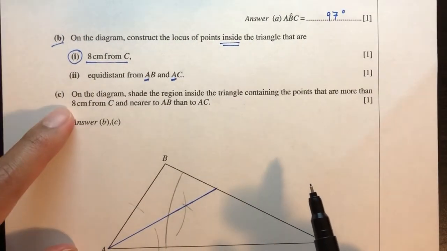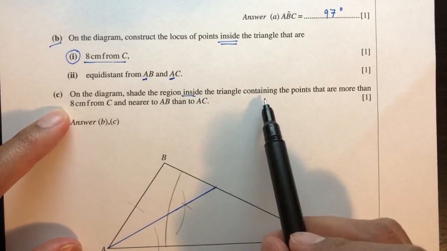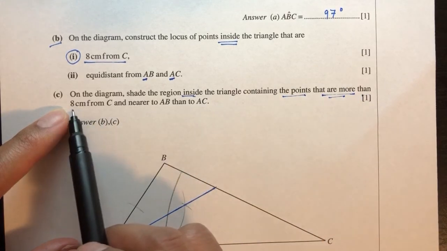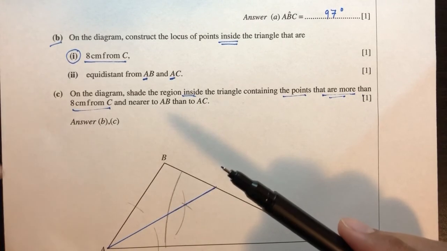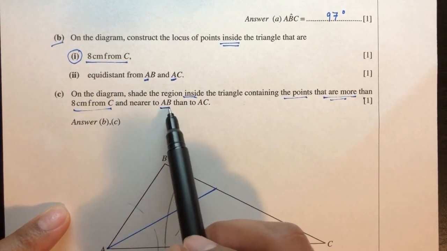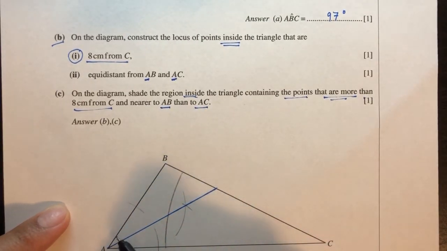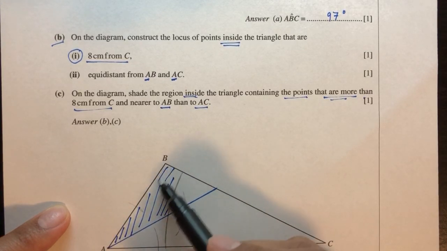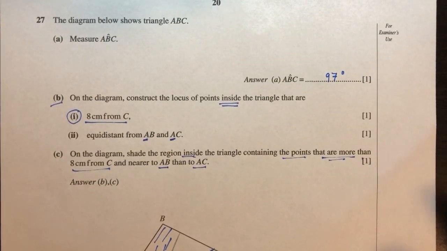Now, for the last one, it says, on the diagram, shade the region inside of the triangle containing the points that are more than, first condition, more than 8 centimeters from C. So it needs to be outside of this arc. It needs to be on this side. Now, nearer to AB than to AC. Nearer to AB on top than to AC, it will be this one. So this will be your answer for question C. So that was the last question of this paper, 27.